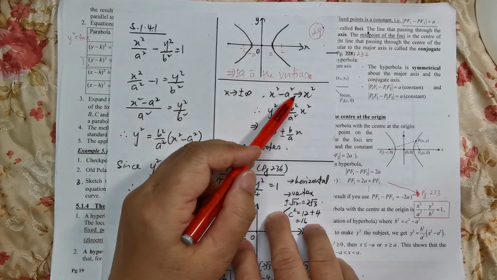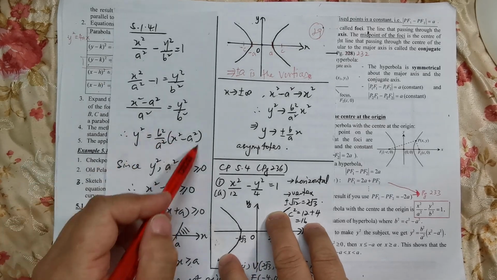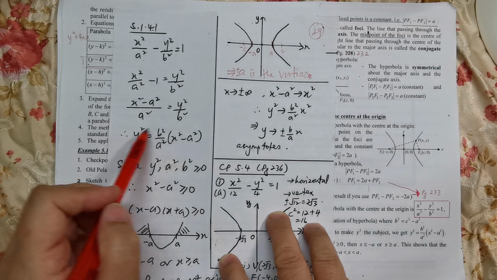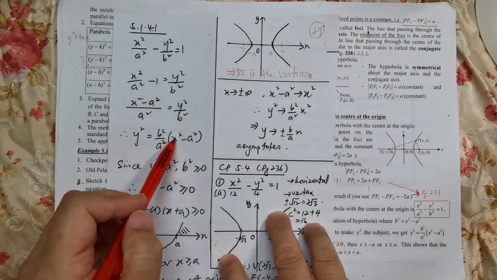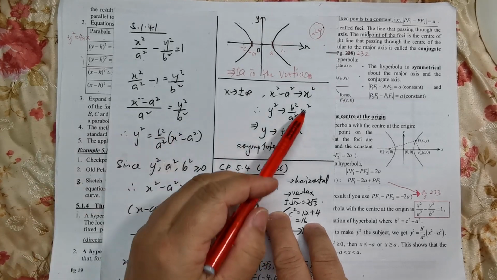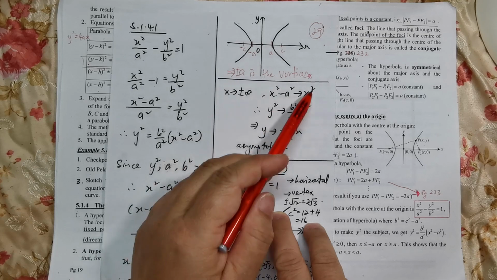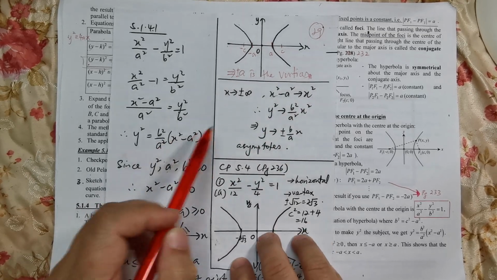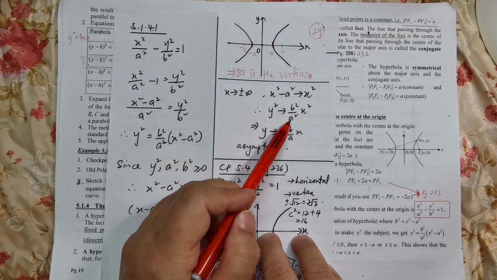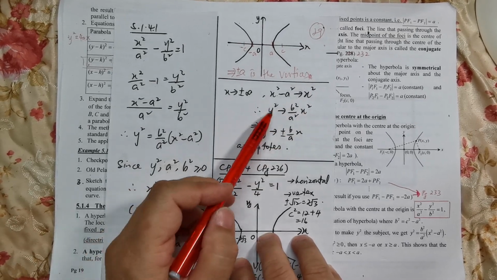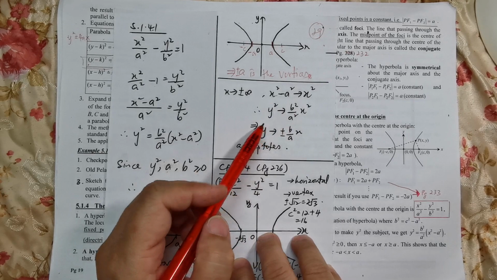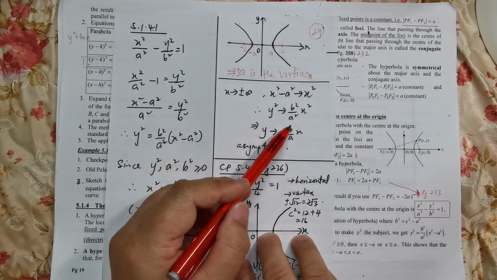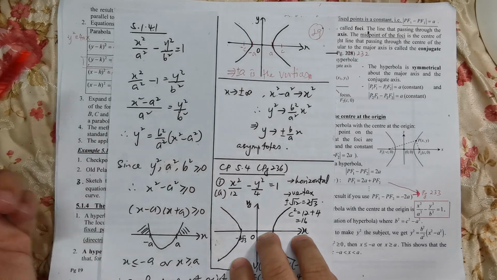If this happens, then y squared will approach b squared over a squared times x squared, because this term approaches x squared. So y squared approaches b squared over a squared x squared. Both sides are squares, so we can take the square root of both sides. Then y approaches plus or minus b over a x.